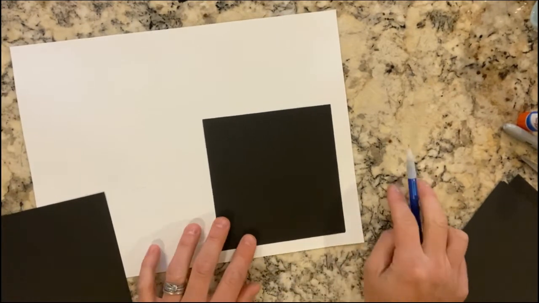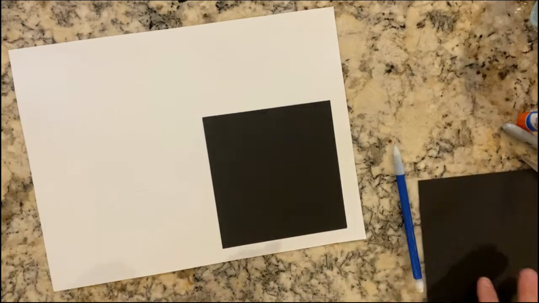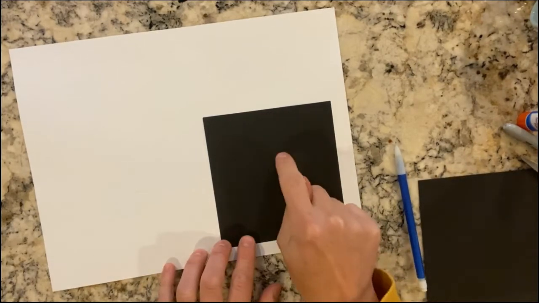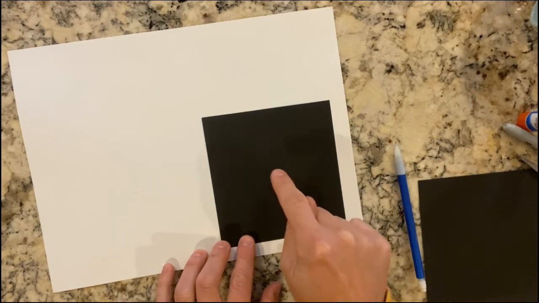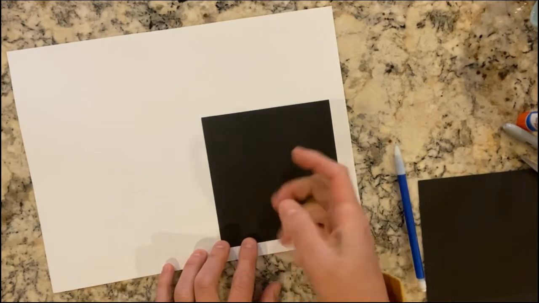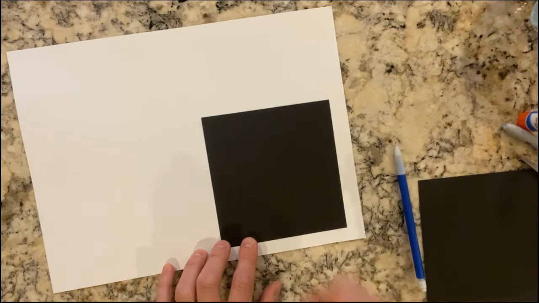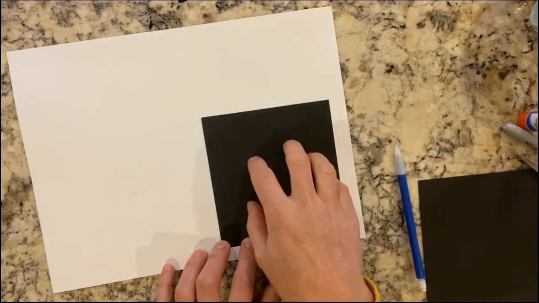But what I want you to think about is right now on my paper, what is the positive? What is whole on my paper? And hopefully you're saying, oh, this black square. This square is known as positive space. It is there. I'm not removing it. I'm not picking it up. It is part of my design right now.